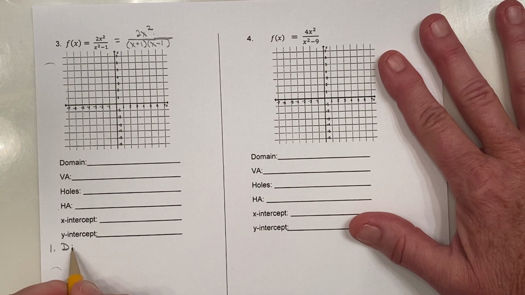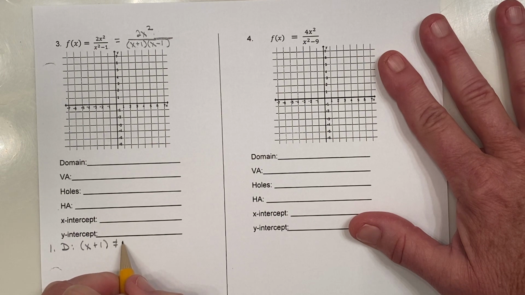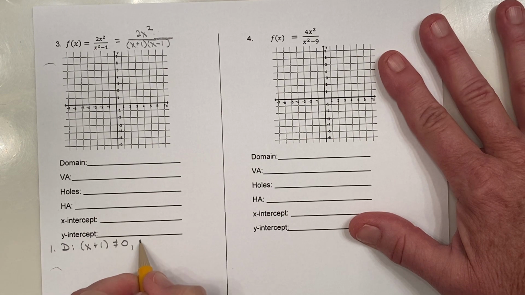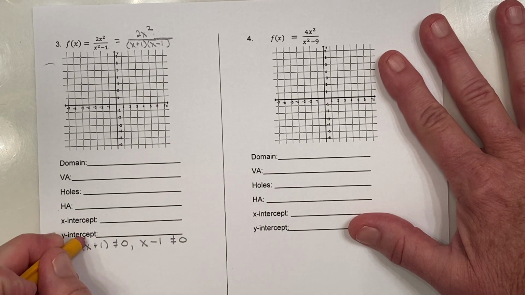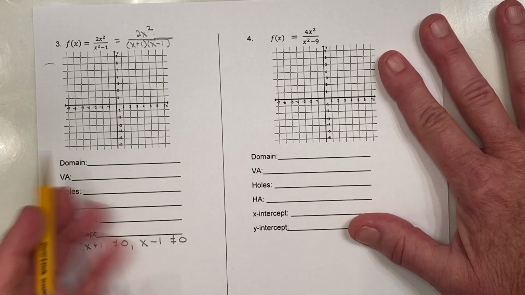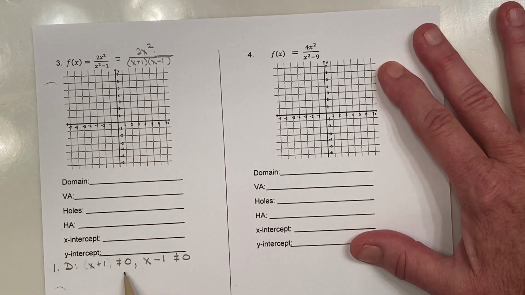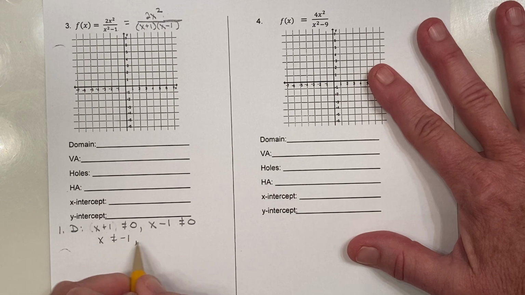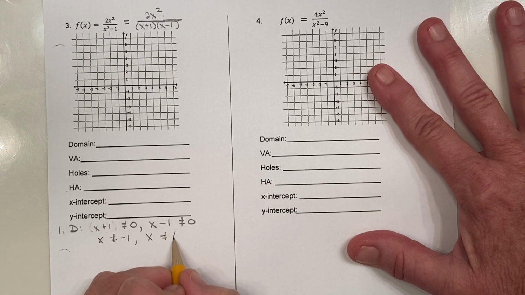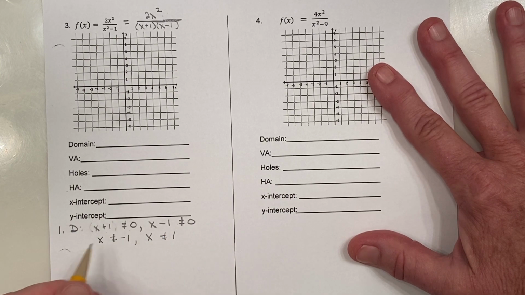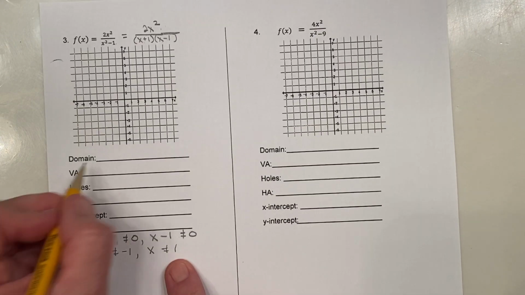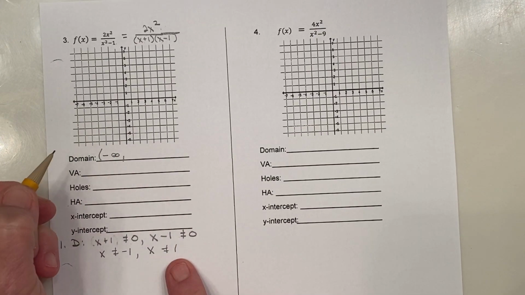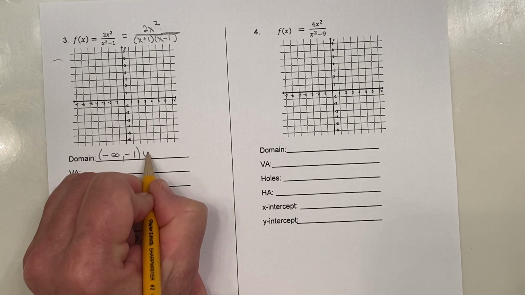All right, let's find the domain. So x plus 1 cannot be 0, and x minus 1 cannot be 0. Since I already factored, I just set each factor not equal to 0. So subtract a 1. x cannot be -1, and x cannot be +1. So our domain is negative infinity up to -1, etc.